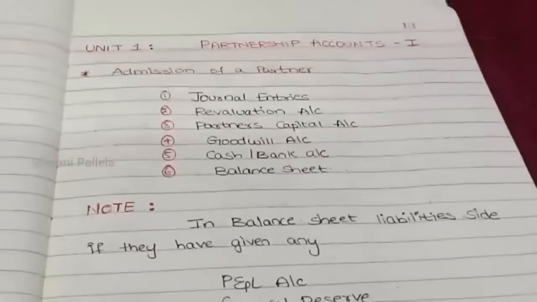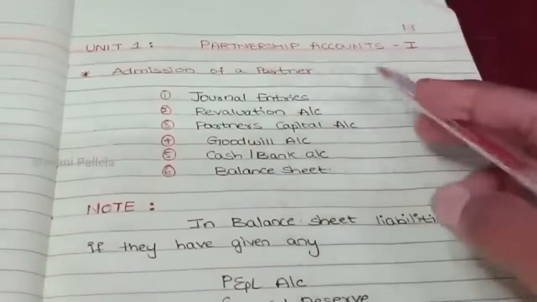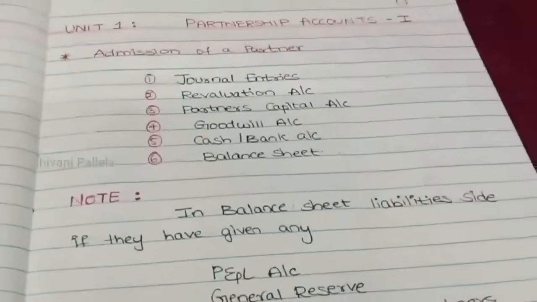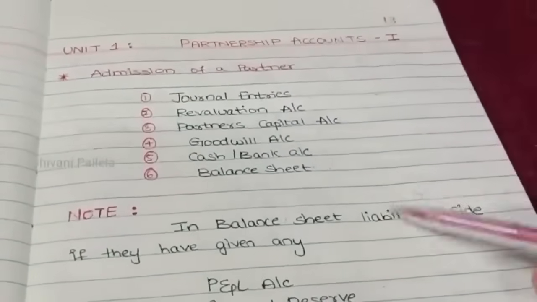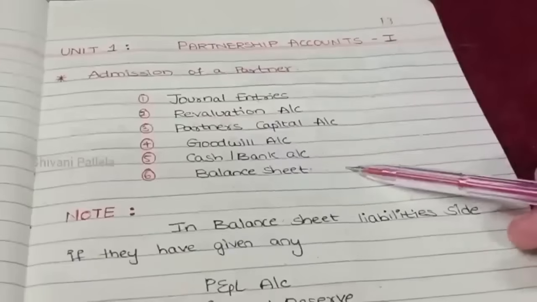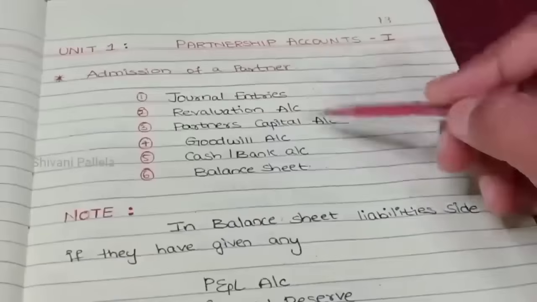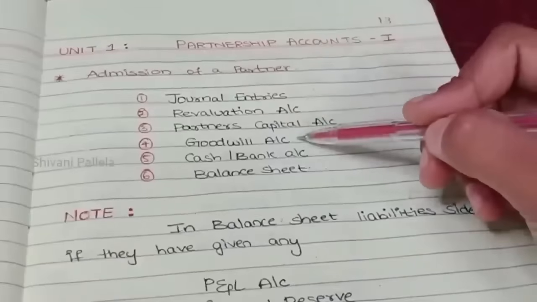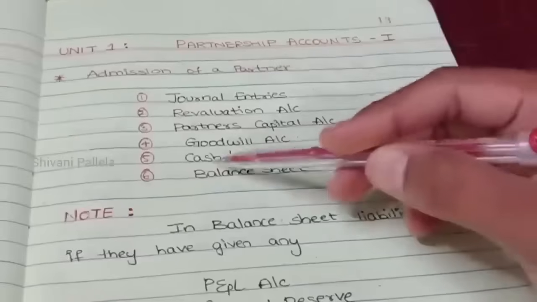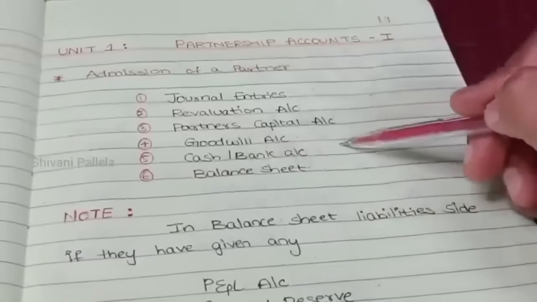In unit number 1, what is the chapter name? Partnership accounts 1. In that, in the admission of a partner, if they are asking to calculate admission of partnership, then you need to prepare all these accounts. What are those accounts? Journal entries, revaluation account, partners capital account. If you want to prepare goodwill account, you can prepare, or else no need. Cash or bank account, either cash account or bank account, which depends on the question. And the last one is balance sheet.